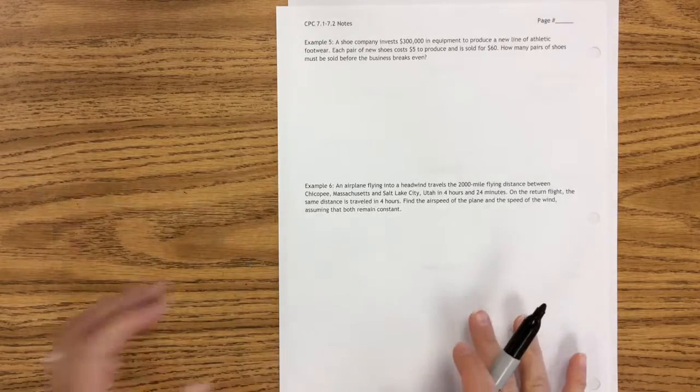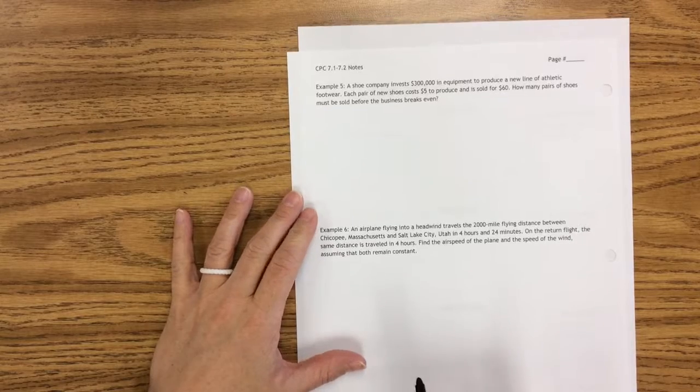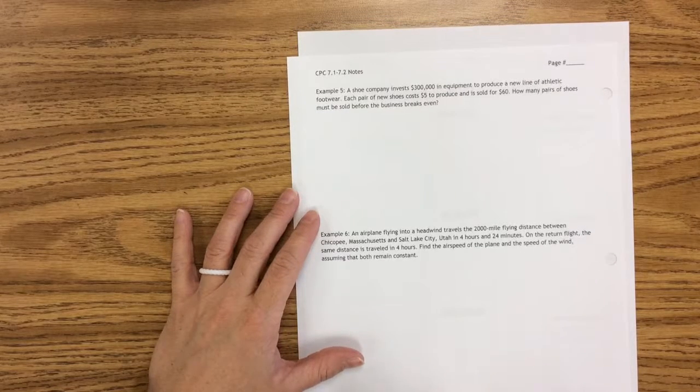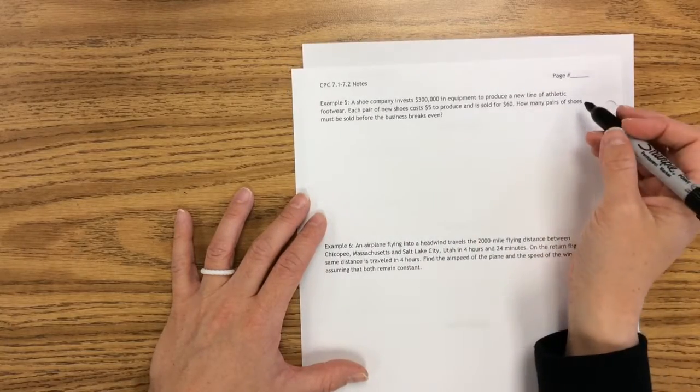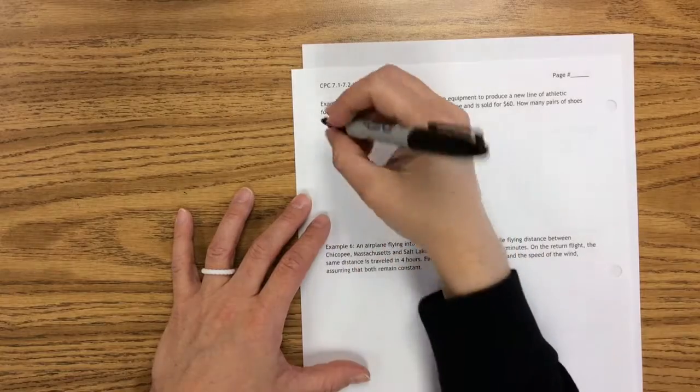So we have a couple word problems that go along with these systems of equations. I'll go through the first one. It says a shoe company invests $300,000 in equipment to produce a new line of athletic footwear. Each pair of new shoes costs $5 to produce and is sold for $60. How many pairs of shoes must be sold before the business breaks even?